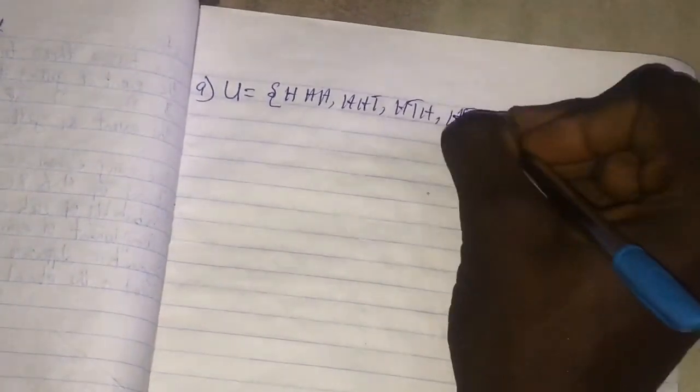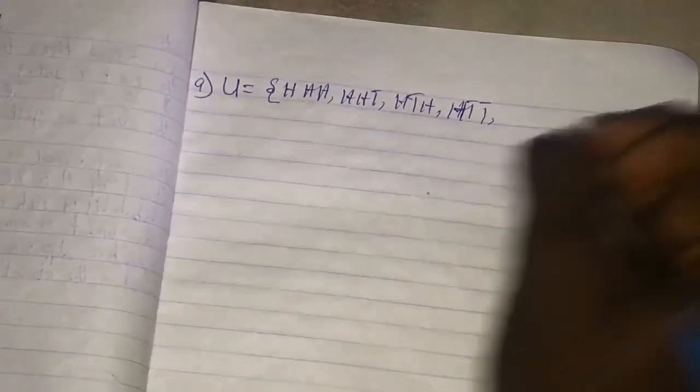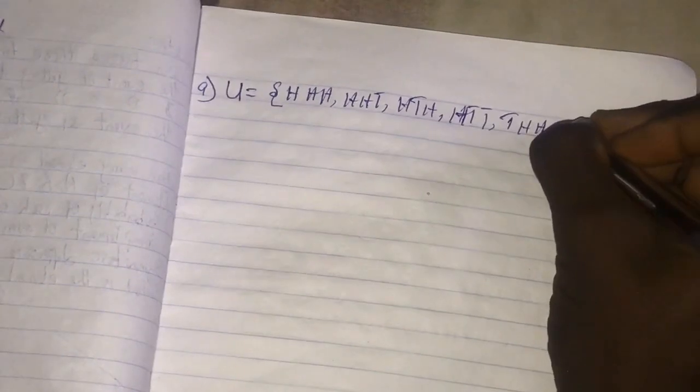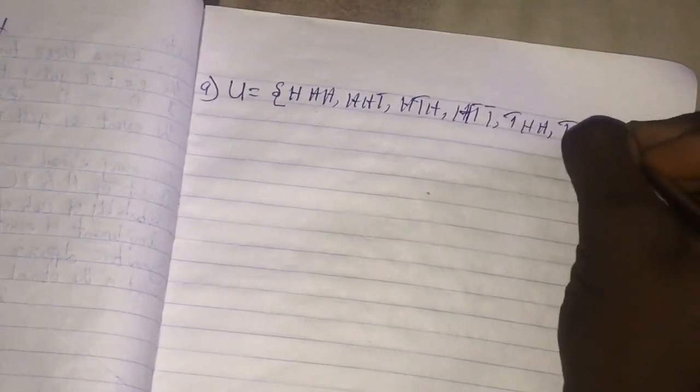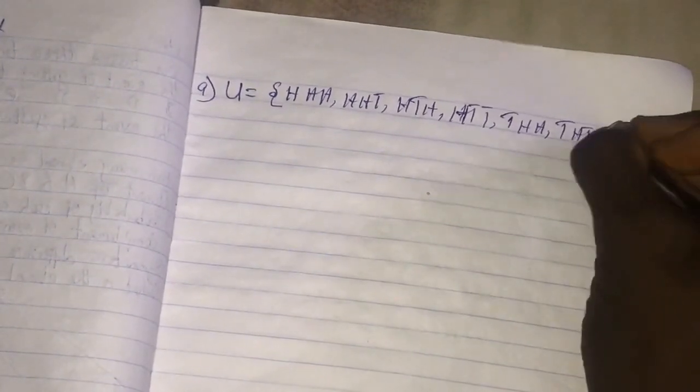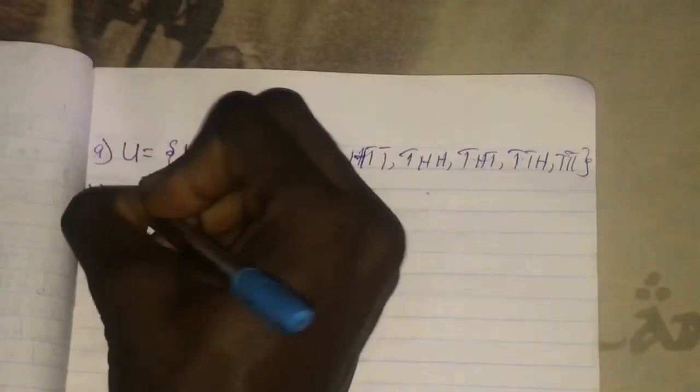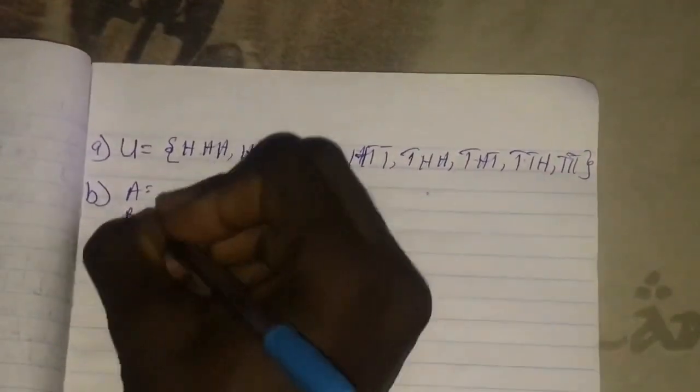Sorry, because of my dress, I'm trying to be as fast as possible. THH, THT, TTH, and TTT. We should look for the elements of A, B, and C.